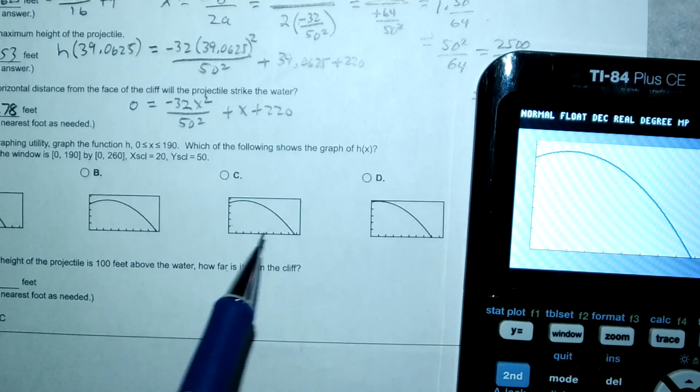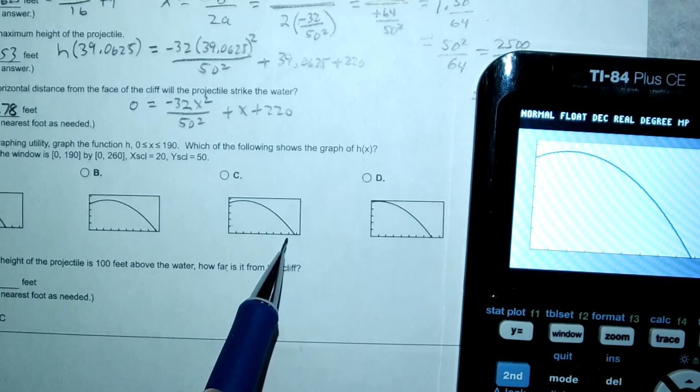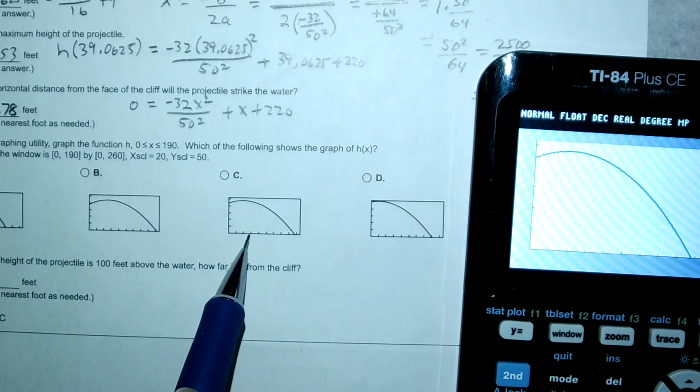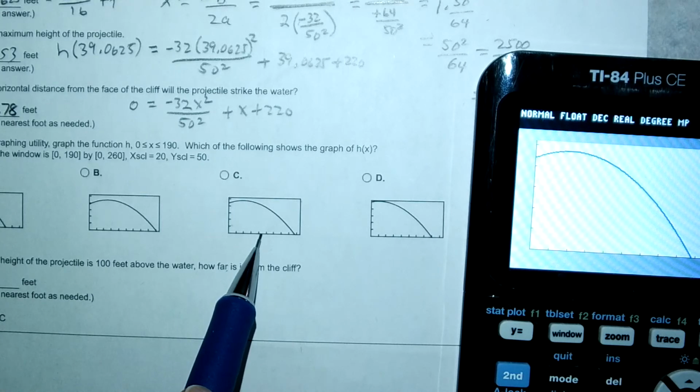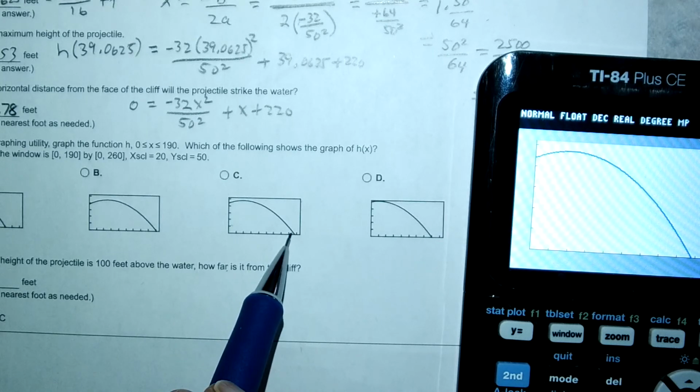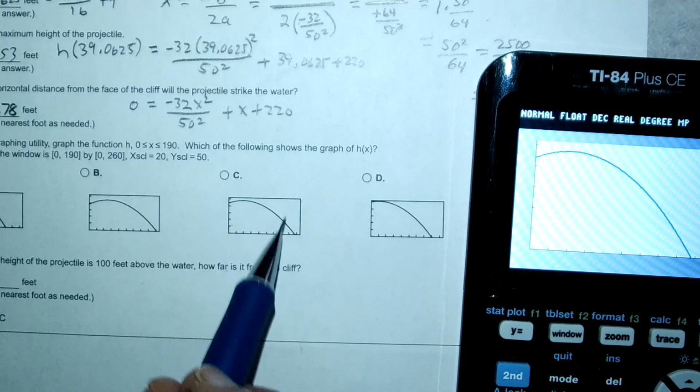We knew that when it hit the water, it was about 176 feet. So let's just go ahead and see here. This would be what? 20, 40, 60, 80, 100, 120, 140, 160, and close to 180. That seems to make sense. And I bet C is going to be the option.